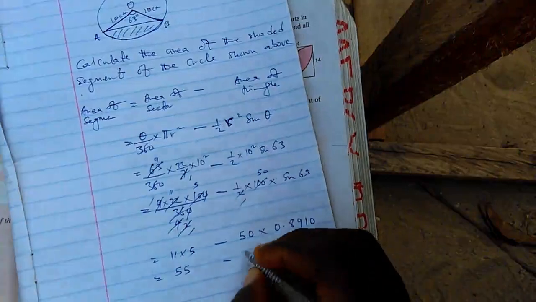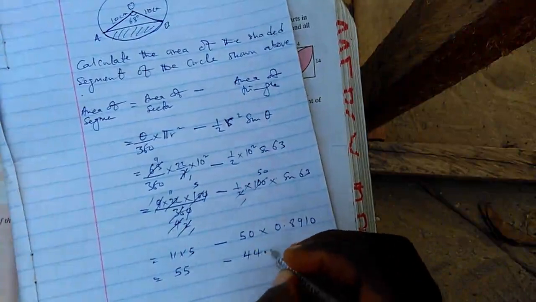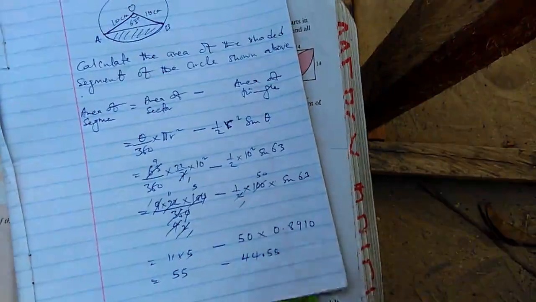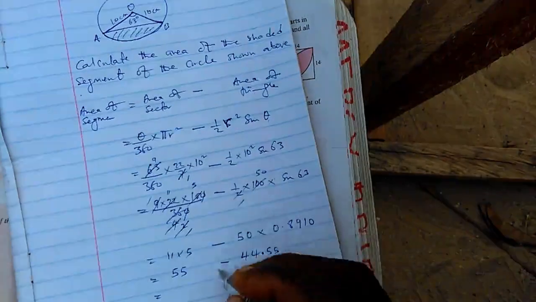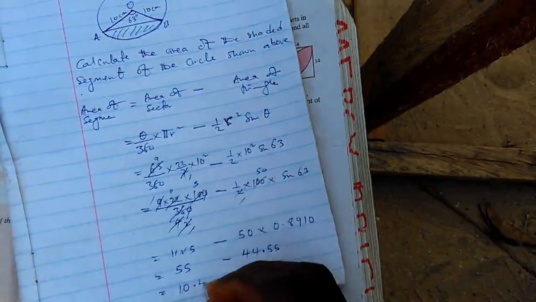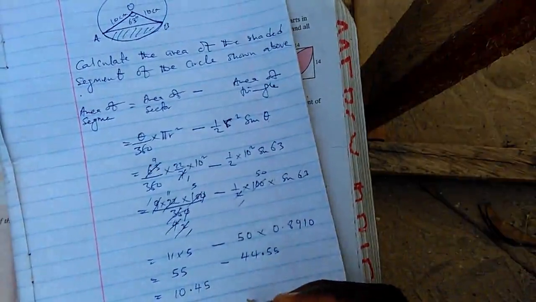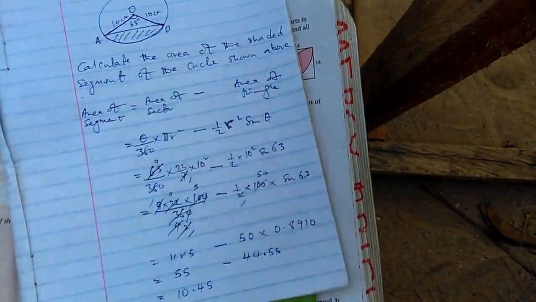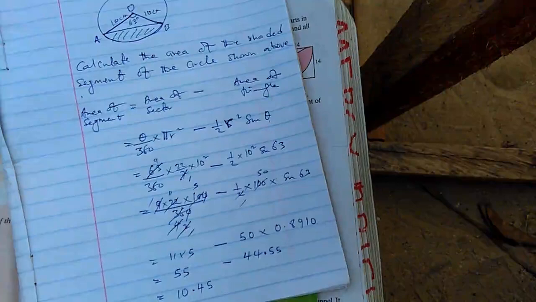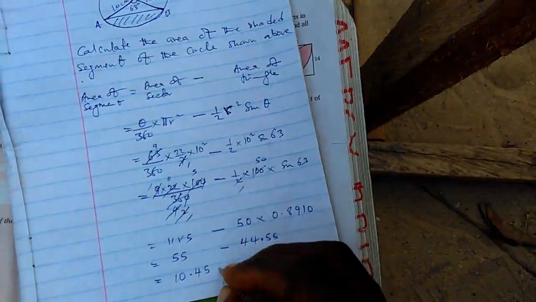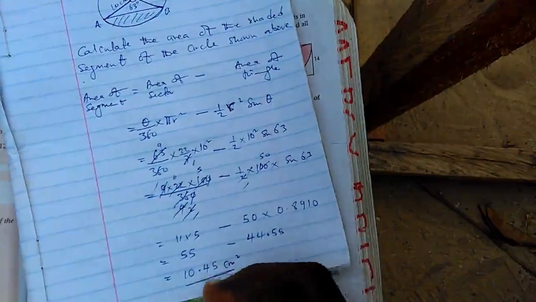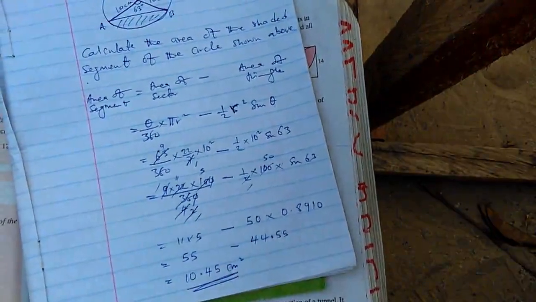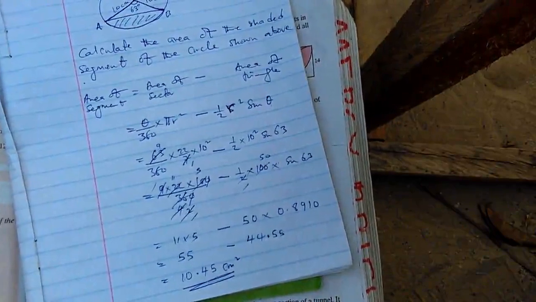You have 44.55. So when you subtract 44.55 from 55, you have 10.45. That's the area of the segment. 10.45. The unit is cm square, because that is area. So that is how to solve the area of a segment.